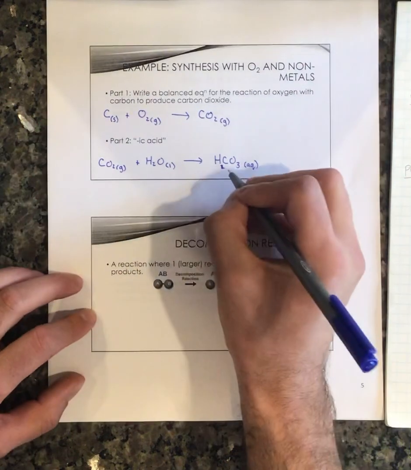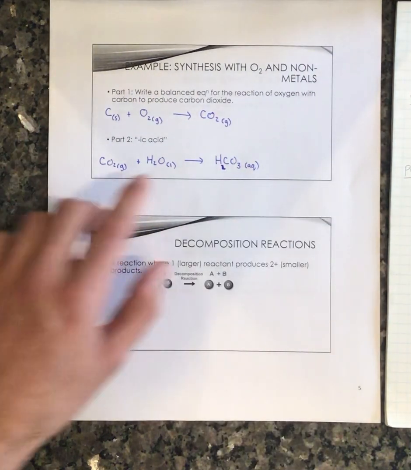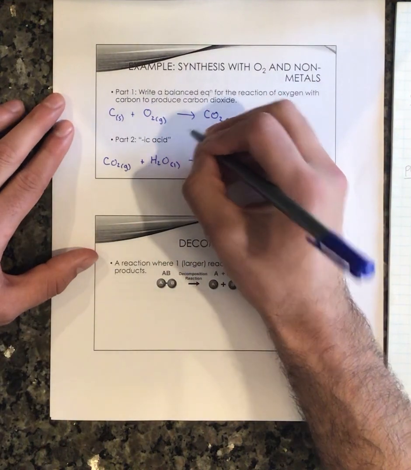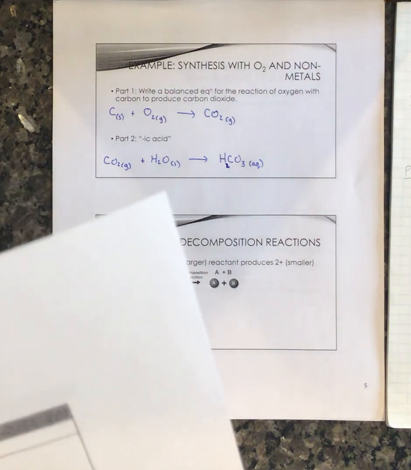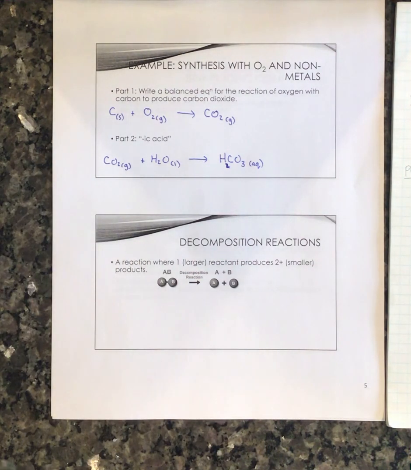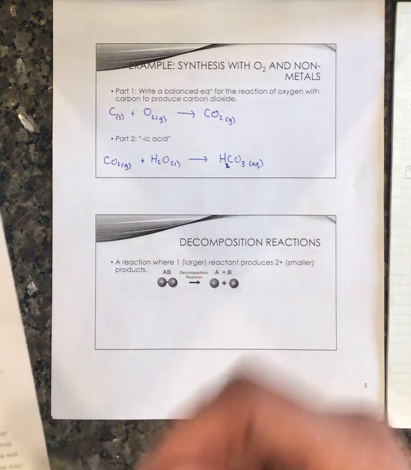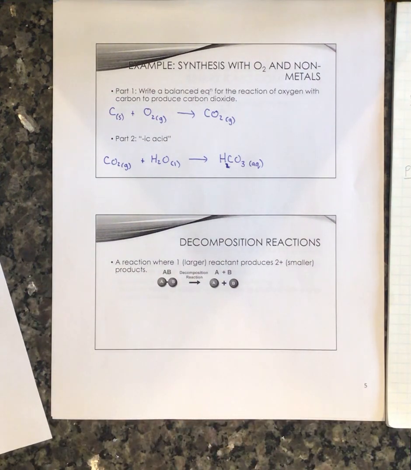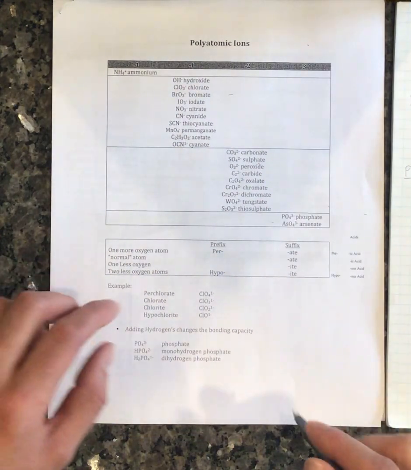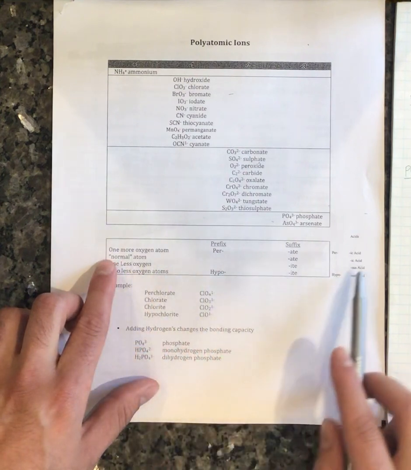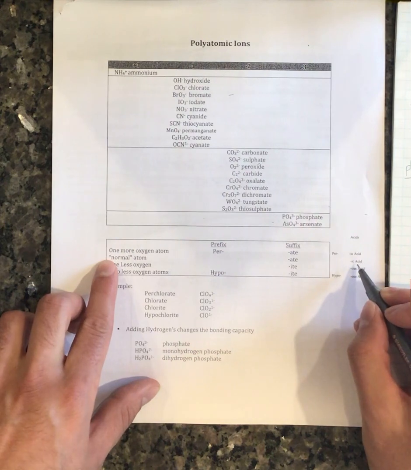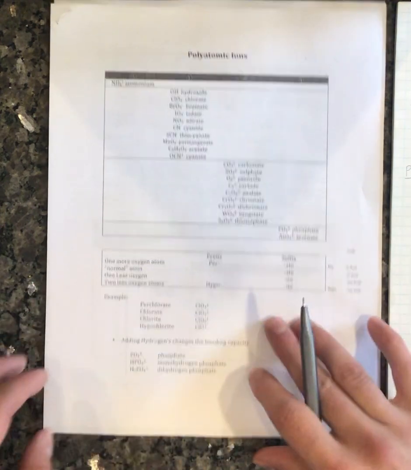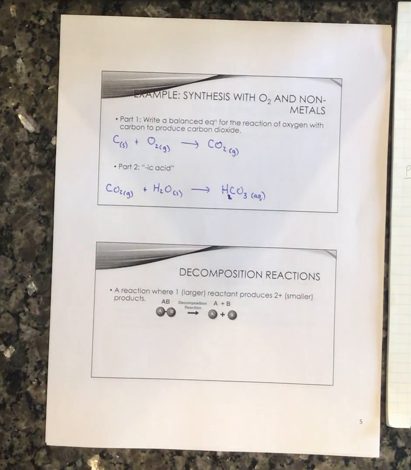Now, how did I get this? It has to do with the ic acid. There's carbonic acid, carbonous acid, you could have percarbonic acid, hypocarbonous acid. Those are all the acids we looked at before, but the one we're looking to make is the normal one. In your polyatomic ion sheet, you have the normal atom, and if you look over at your acids, it's the ic acid, the normal one. That's the one we should always be making.